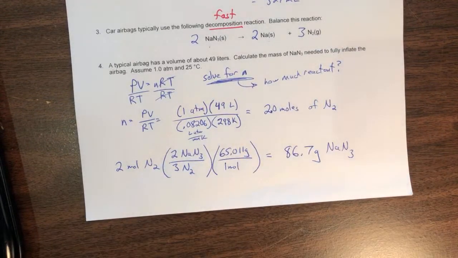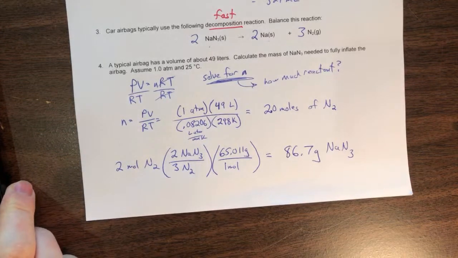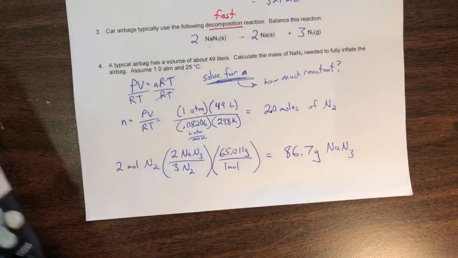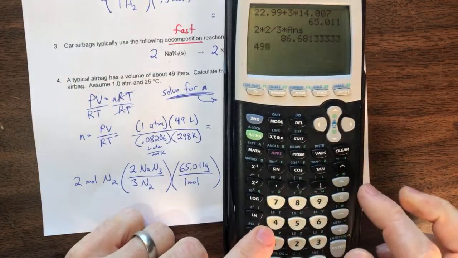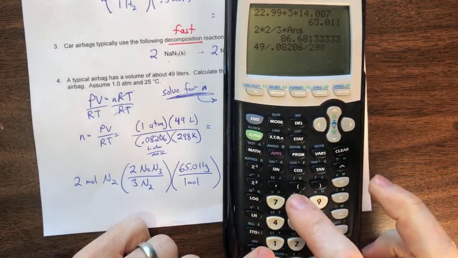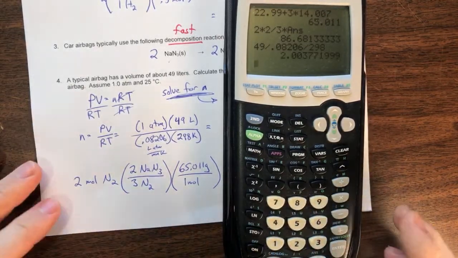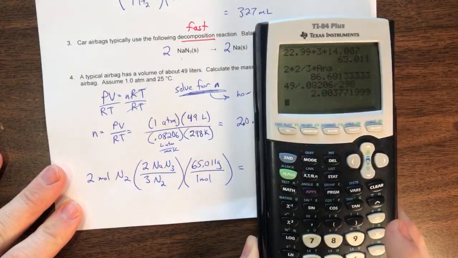All right, question. So you got 2.000. Oh, right. So you had, that should be, you're talking about for N? Sarah, you're talking about N, right? I think that's about right. And so let me just do that again. So it's 49 divided by 0.08206 divided by 298, and we got, right, 2.003. So I just rounded off to 3 significant figures, which is, you got exactly right.